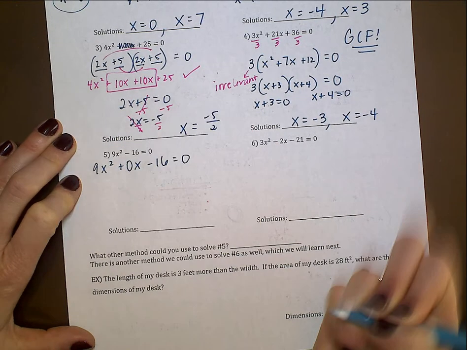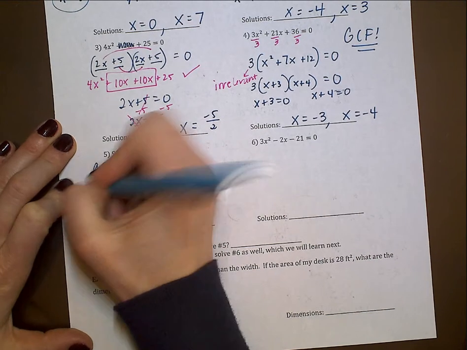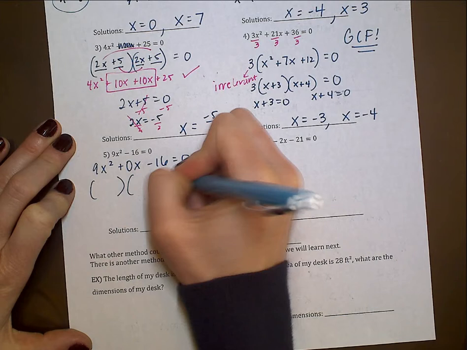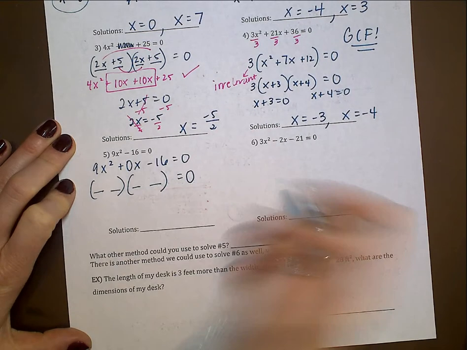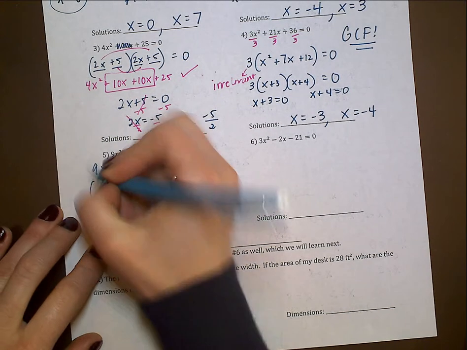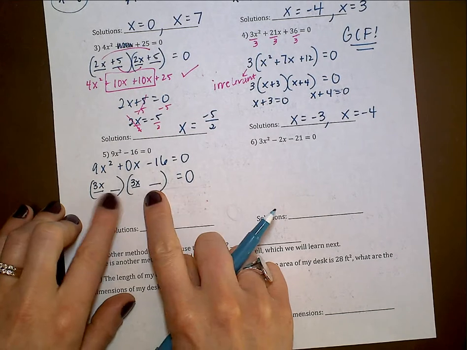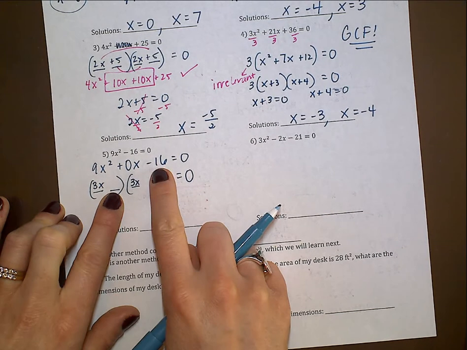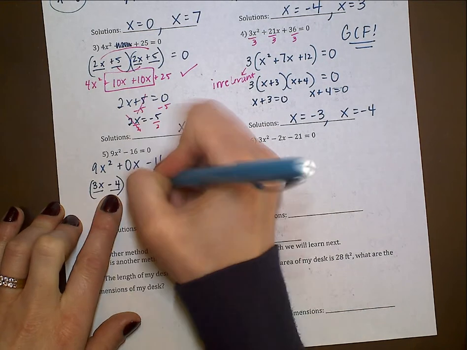There are 0 x's. So I could rewrite this and then think about factoring it. You did guess and check here. The first two slots have to multiply to be 9x squared, so I'm going to try 3x and 3x. The second two slots have to multiply to be -16, so I'm going to go with -4 and +4.